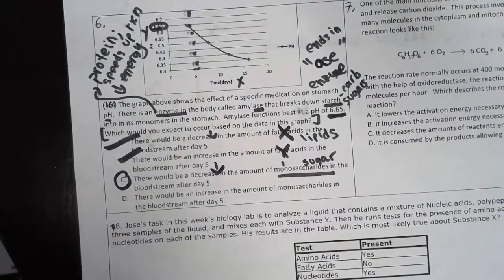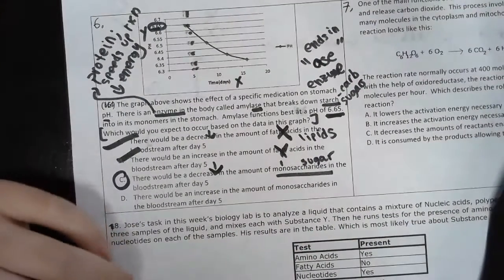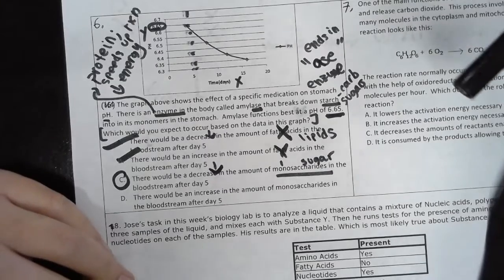You should be annotating like this on all of your questions, especially for all of the questions, but get to work on the rest of the station. Have fun.